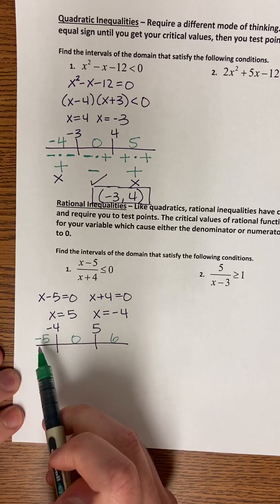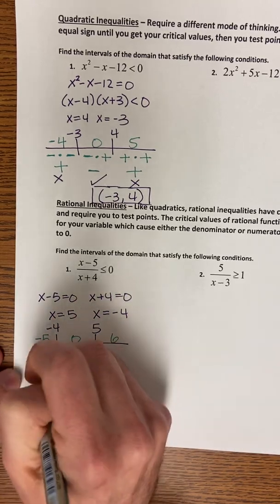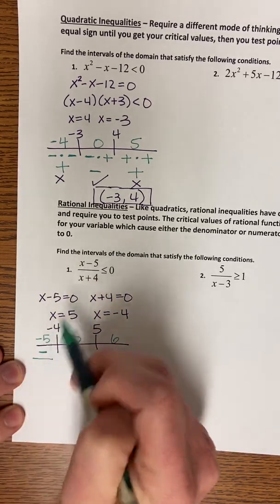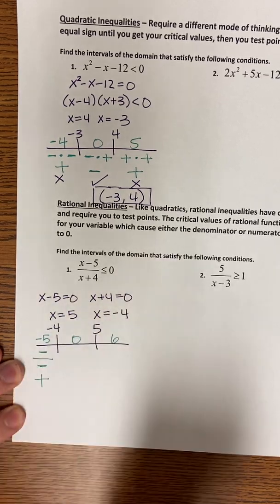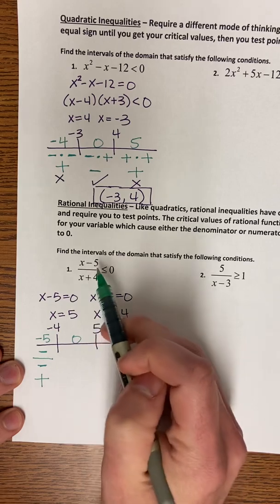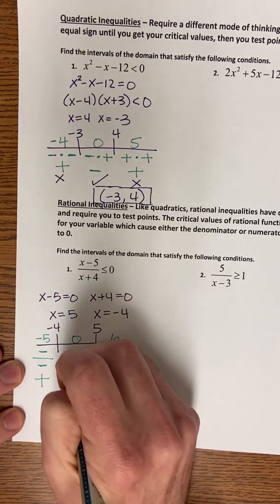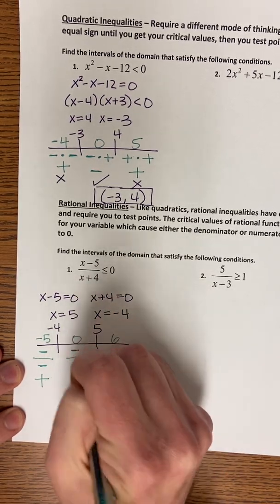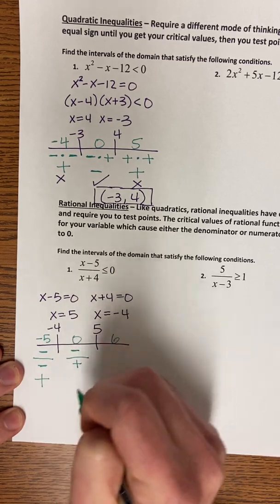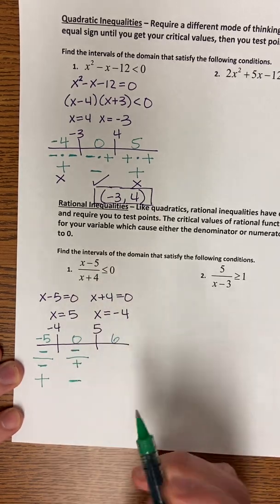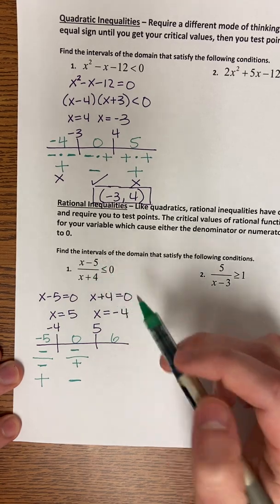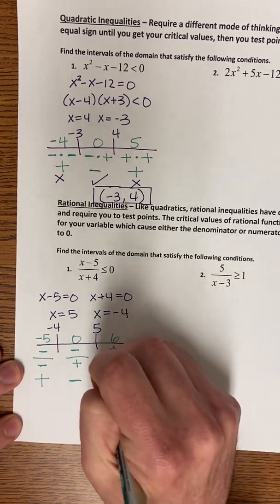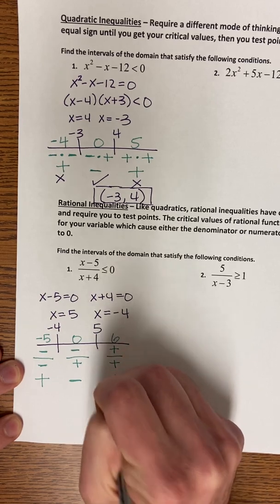So plugging in -5, -5 minus 5, negative, divided by -5 plus 4, which is negative. Negative divided by negative is positive. Plugging in 0, we have a 0 minus 5, negative, 0 plus 4, positive. Negative divided by positive is negative. Plugging in 6, 6 minus 5 positive, 6 plus 4 positive, positive divided by positive is positive.